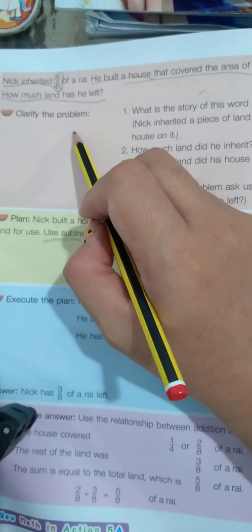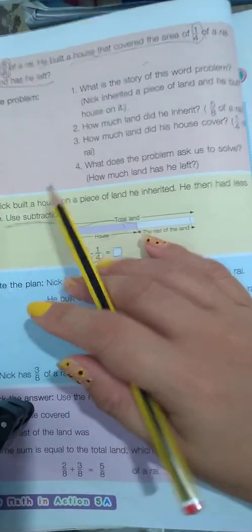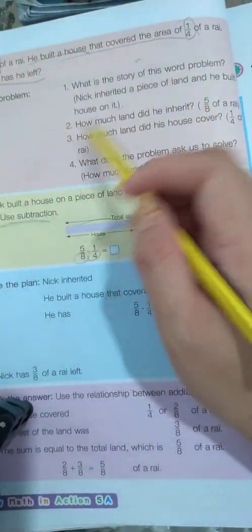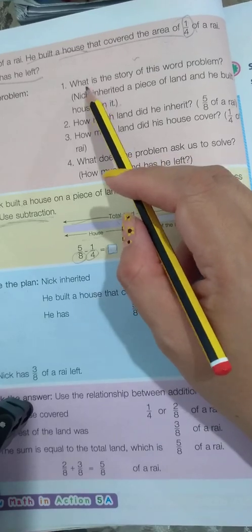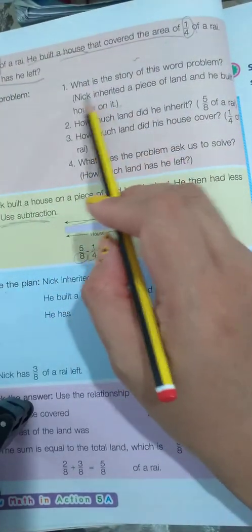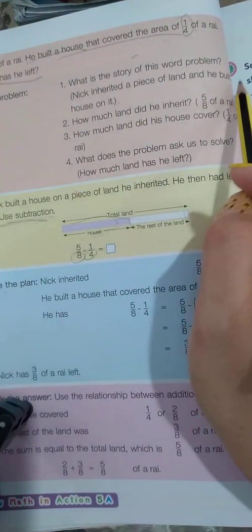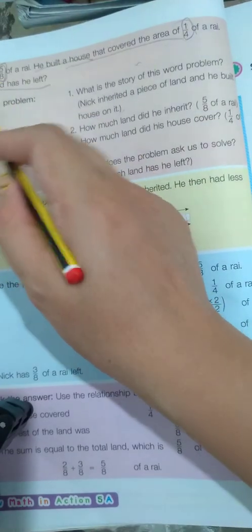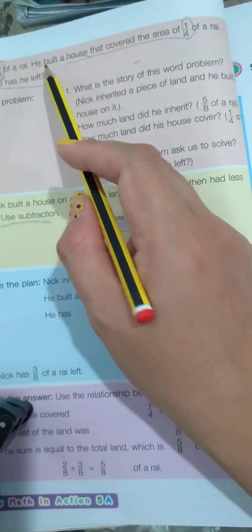Okay, clarify the problem. How do we clarify the problem? Let's answer these questions. What is the story of this word problem? Nick inherited a piece of land and he built a house on it. So this is the story of this word problem.